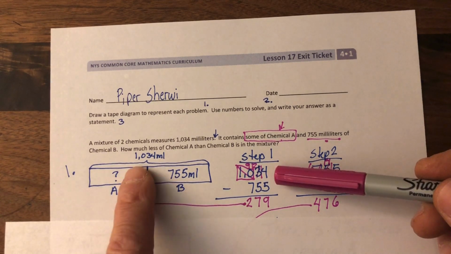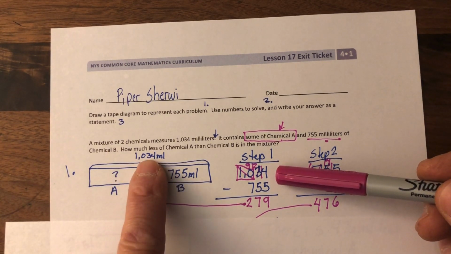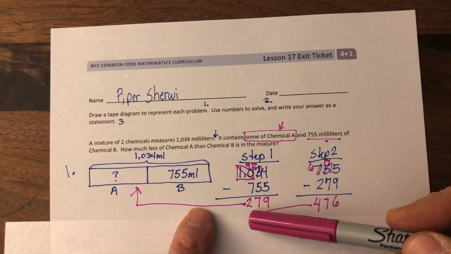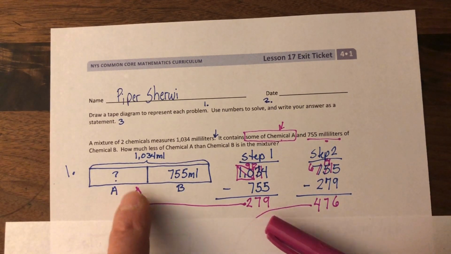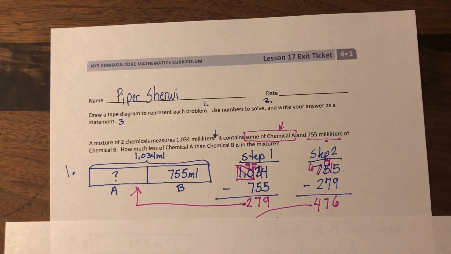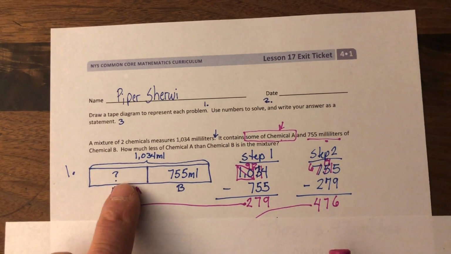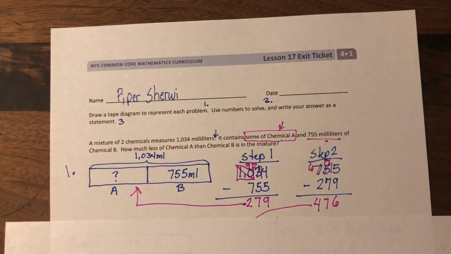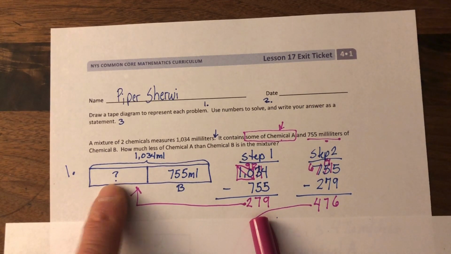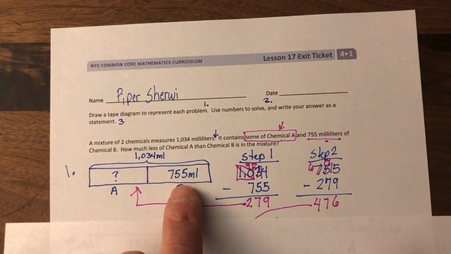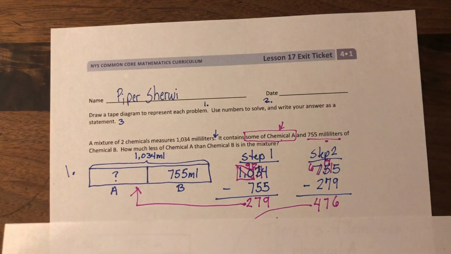So I just simply subtract this amount from that amount, and I'll end up with 279 milliliters right here, okay? So I do that real quick, and now I know how much of A we have. But my problem's not done yet. What I needed to do now was say, all right, so now I know that chemical A is 279 milliliters. Well, now I need to subtract that from this to find out how much less it is.